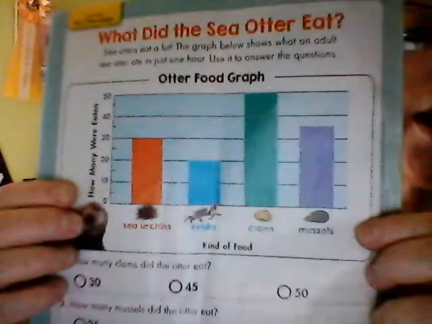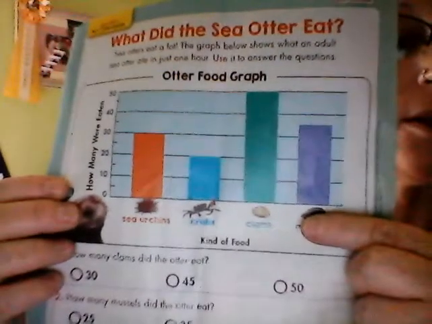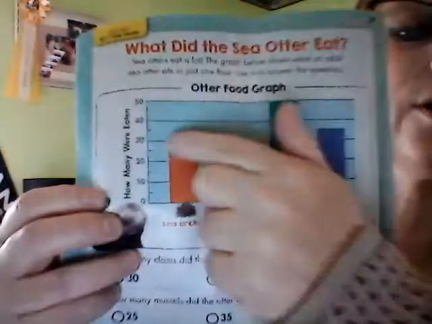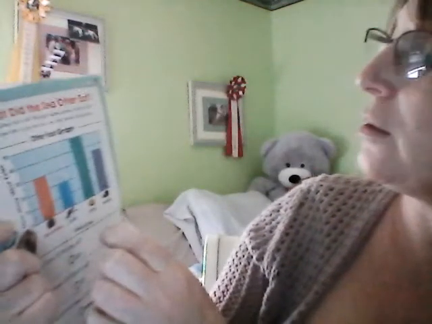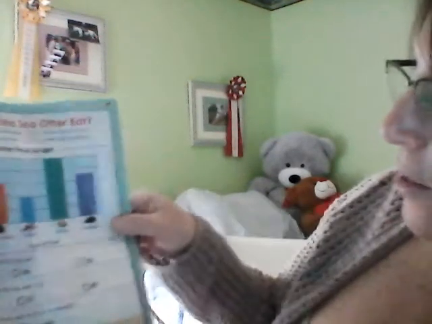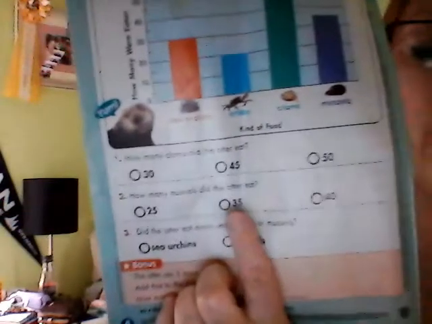How many mussels did the otter eat? Well, let's look. Find the mussels. Put your finger on the mussels. See the bar on the graph? Put your finger. So between 30 and 40. So what's between 30 and 40? Let's look at our choices here. How many mussels did the otter eat? 25, 35, or 40? Well, we know it's more than 25 and less than 40. So the right answer is 35. All right, you're doing great with this.